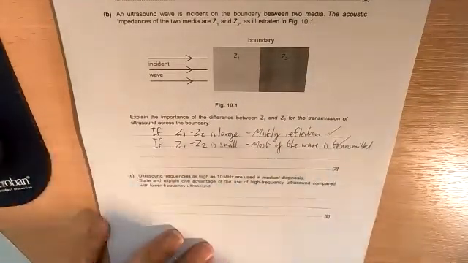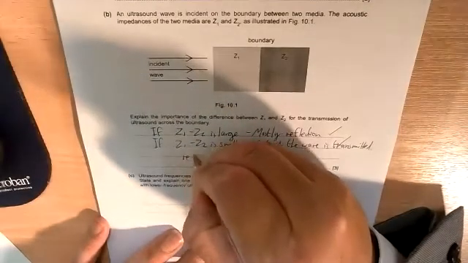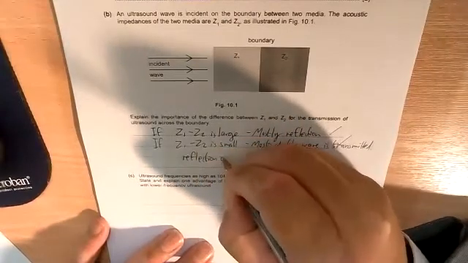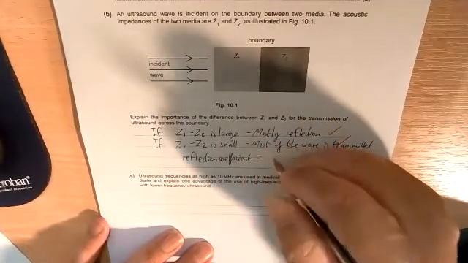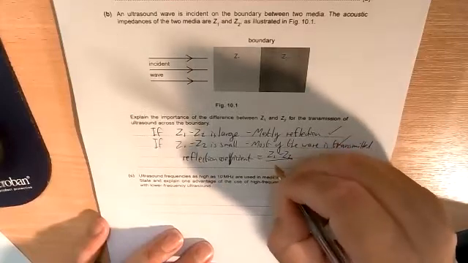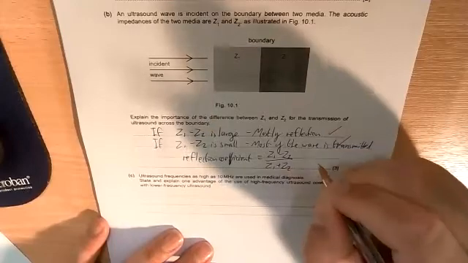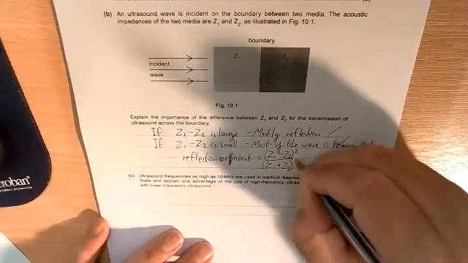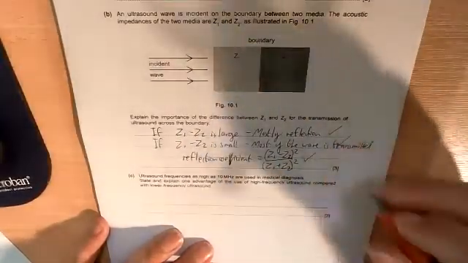Well, basically, you would quote the formula that you have in your book. The reflection coefficient is actually Z1 minus Z2 over Z1 plus Z2, squared, because it's intensity. And that's basically it. So the 3rd mark is really for the more precise answer.